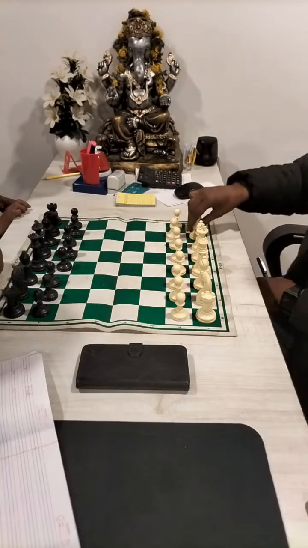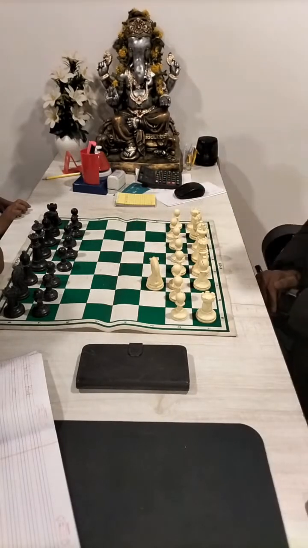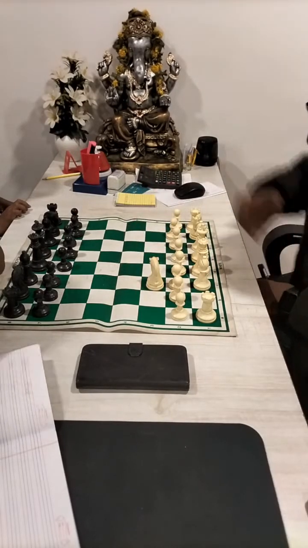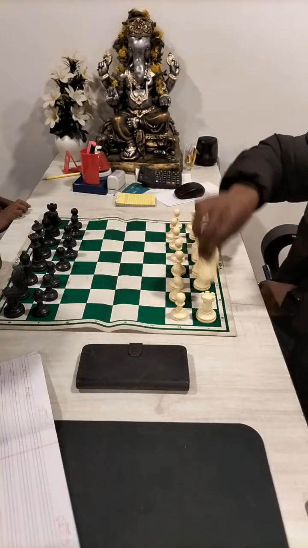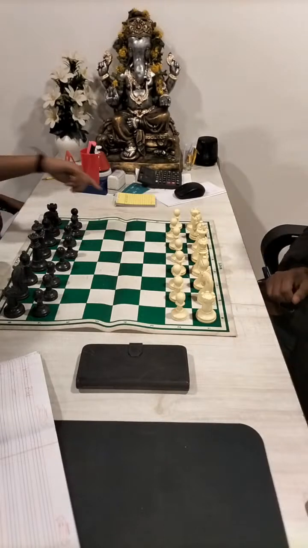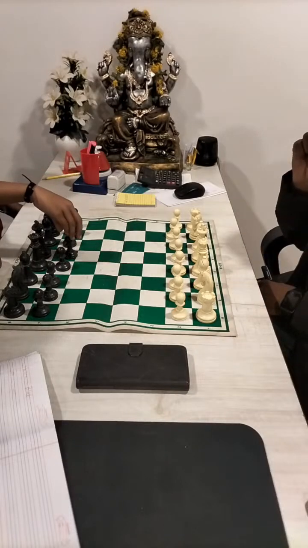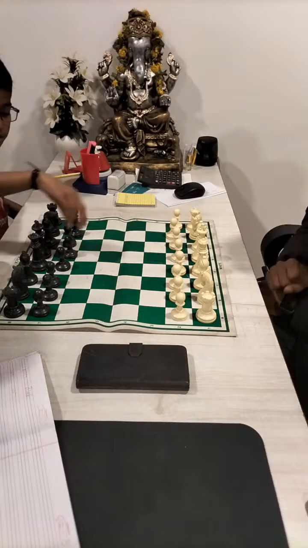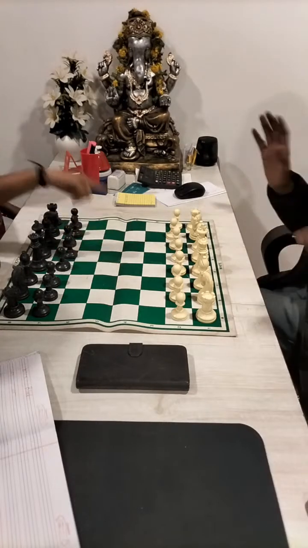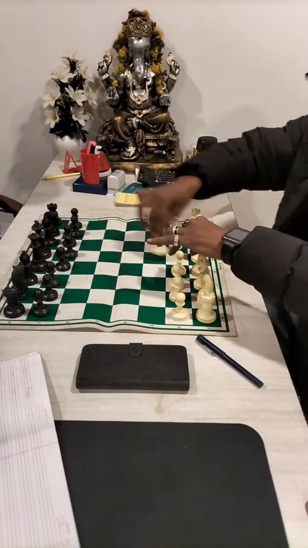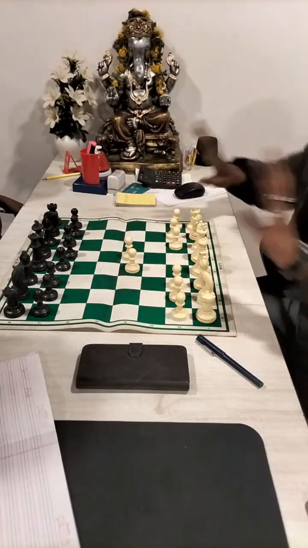Okay, now if I play this, the pawn can come. This pawn cannot come here. But why am I telling this is a good move? Because if this comes, then if this comes, we have to open in here. But it's also opening the diagonal of the king. Okay, I will give you a very simple idea. Either this move or this move, you should learn both.